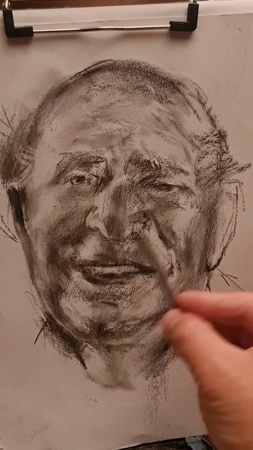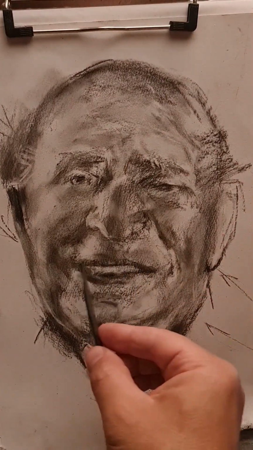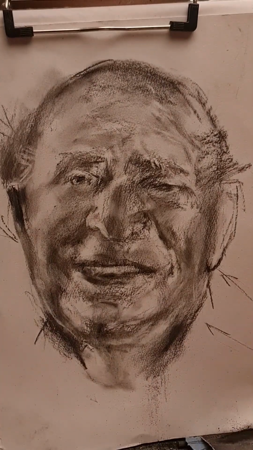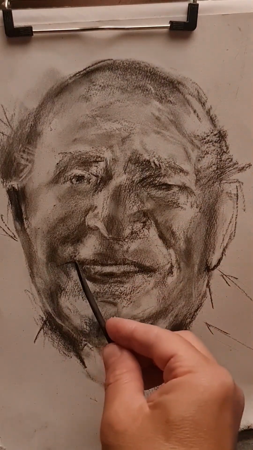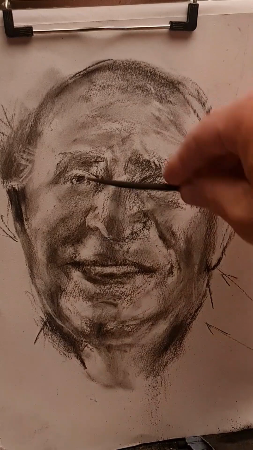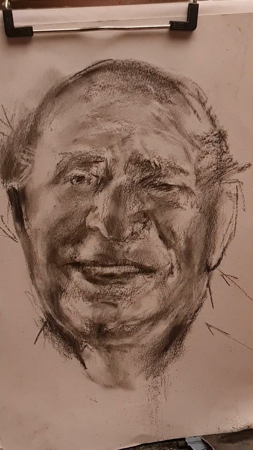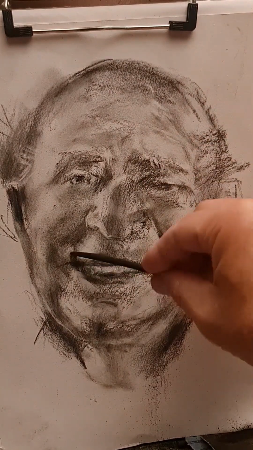Getting the end of the nose. The end of the nose is there, so I'm just defining it. That was right under the eye. So a straight line that goes right under the eye.